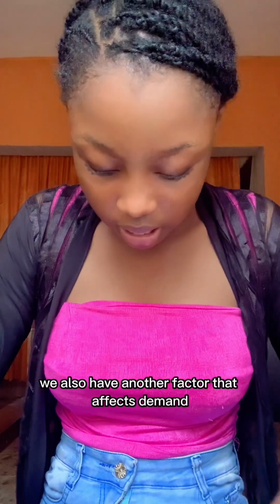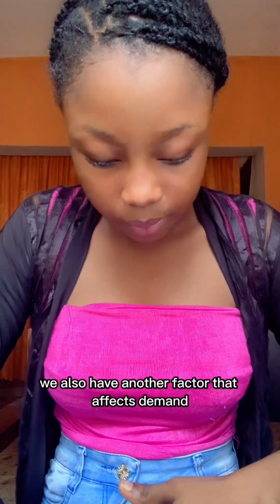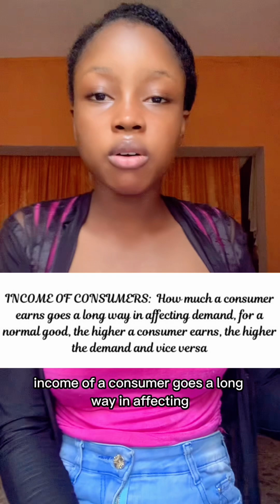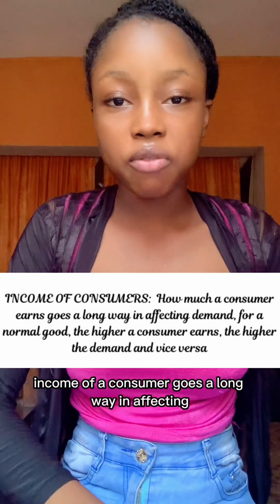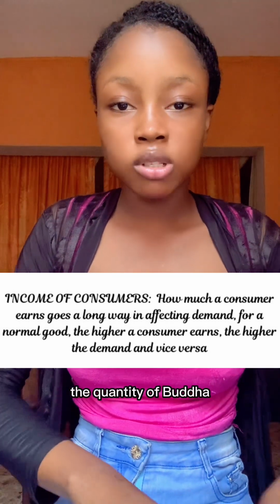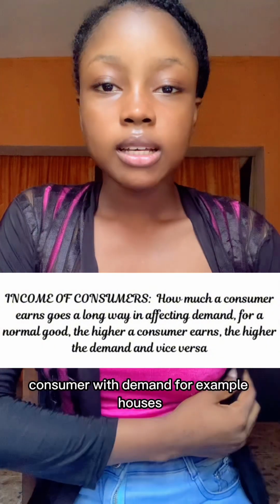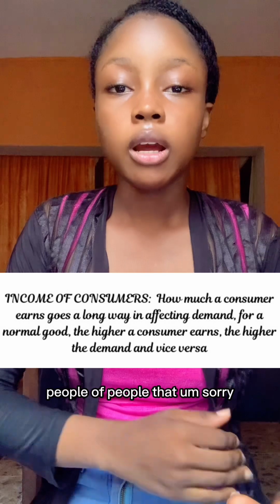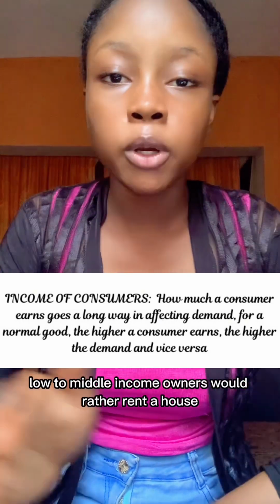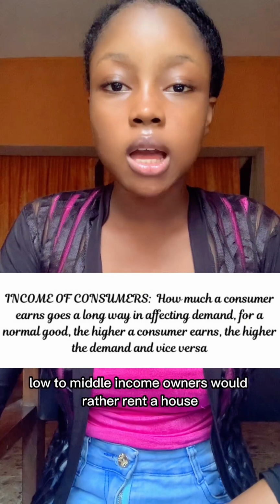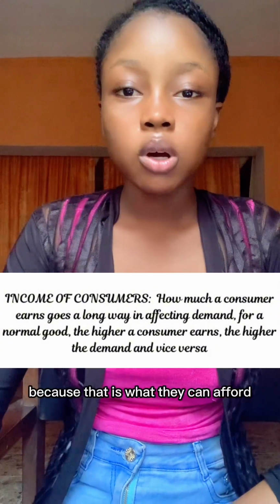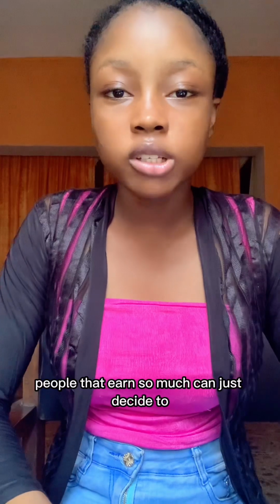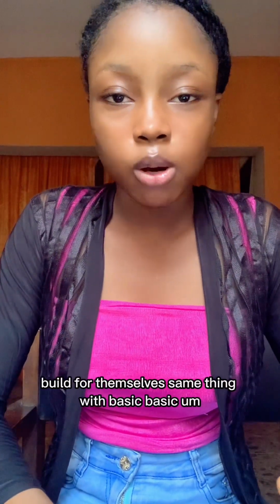We also have another factor that affects demand, which is the income of the consumer. The income of a consumer goes a long way in affecting the quantity of goods that consumer will demand. For example, houses. People that earn low to middle income would rather rent a house because that is what they can afford given their income. People that earn so much can just decide to build for themselves.